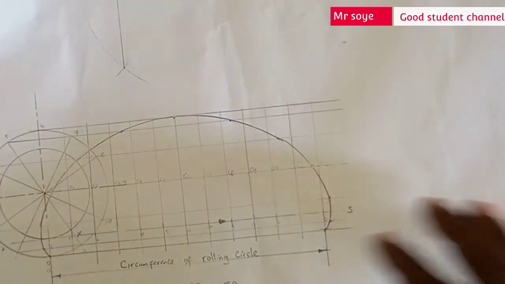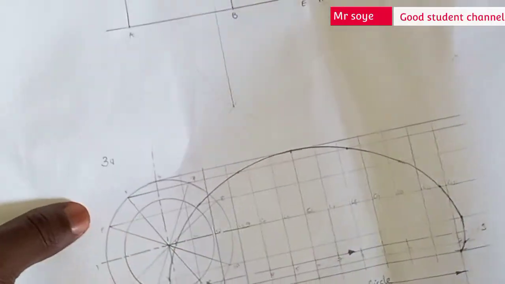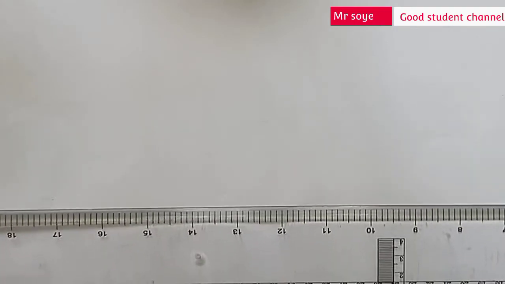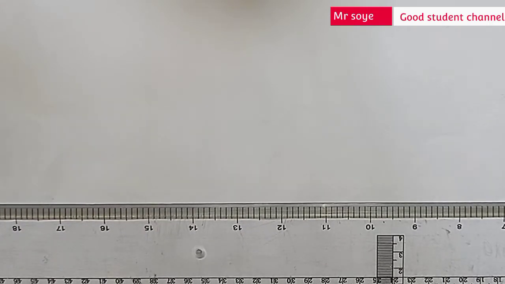Let's see how we can draw this. The first thing is to draw from the question. Draw the baseline KS upon which the cycle is rolling.